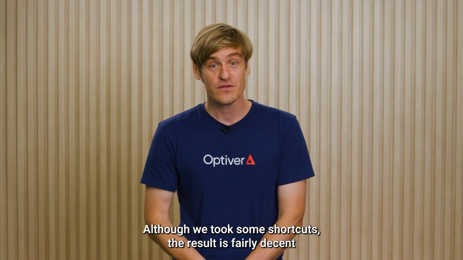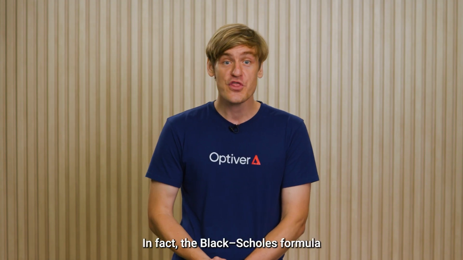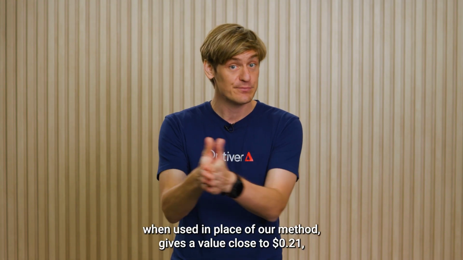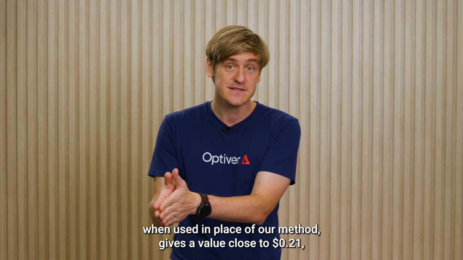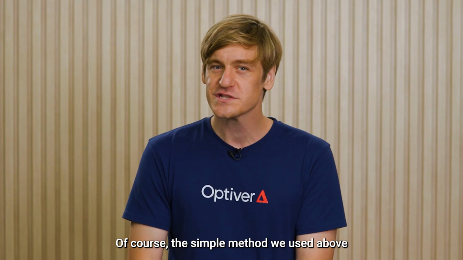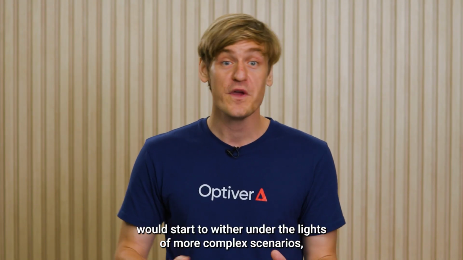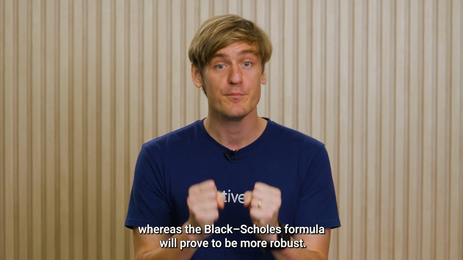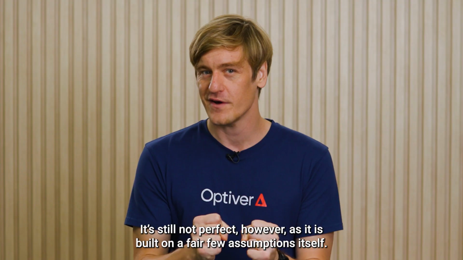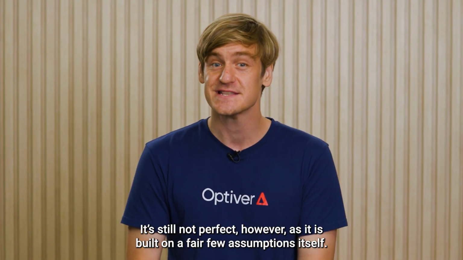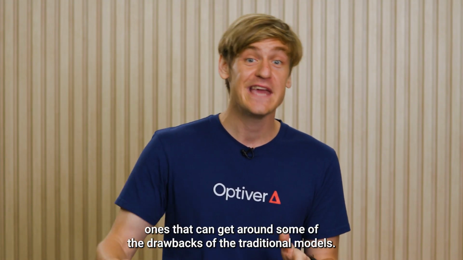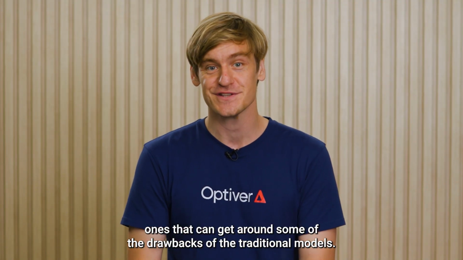Although we took some shortcuts, the result is fairly decent. In fact, the Black-Scholes formula, that most well-known and celebrated options pricing tool, when used in place of our method, gives a value close to 21 cents, so we didn't do too bad. Of course, the simple method we used above would start to wither under the lights of more complex scenarios, whereas the Black-Scholes formula will prove to be more robust. It's still not perfect, however, as it is built on a fair few assumptions itself. In fact, some of the research we do at Optiver involves coming up with novel option pricing techniques, ones that can get around some of the drawbacks of the traditional models.